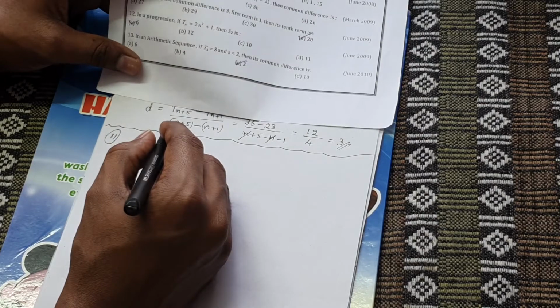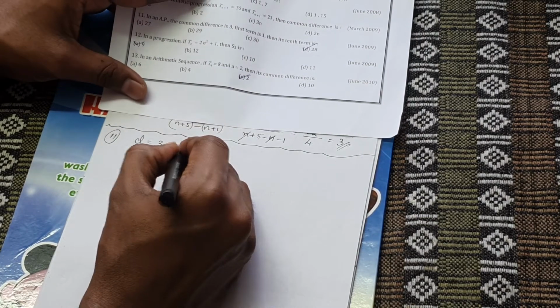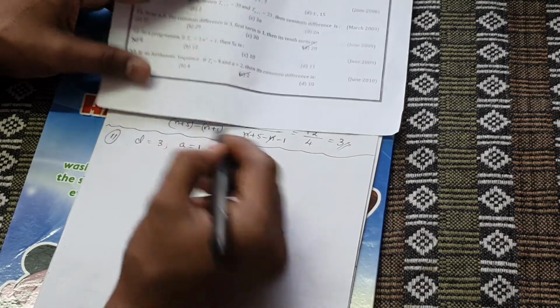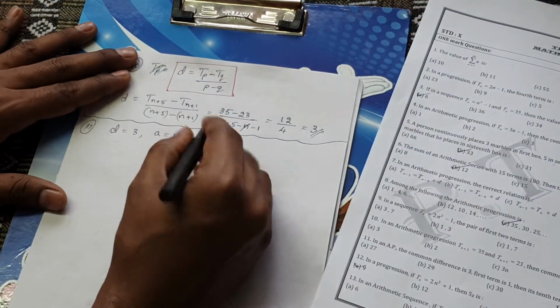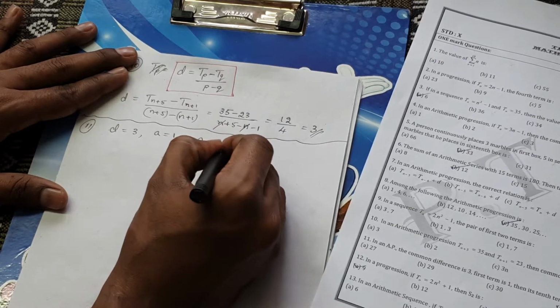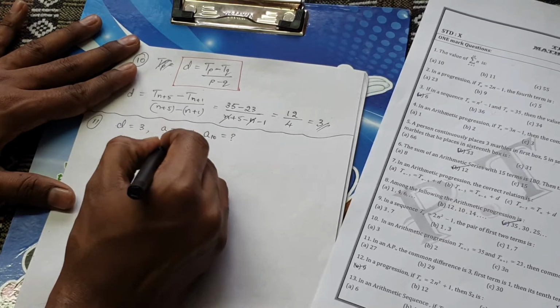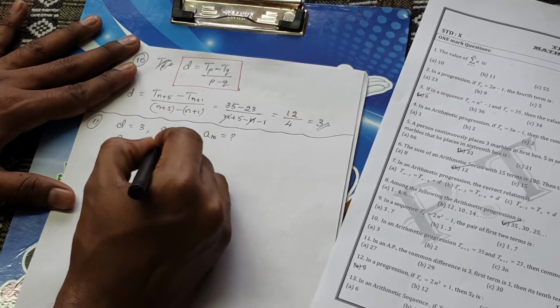So he has given the common difference d is nothing but 3, and the first term a is 1. Now I want to find out the 10th term, so a10 is unknown. We all know that a10 is nothing but a plus 9d, is it not?